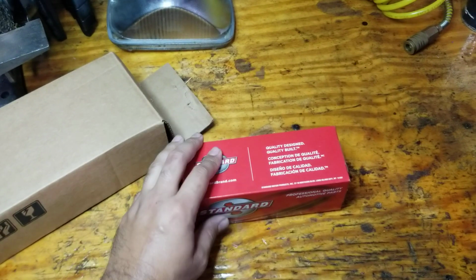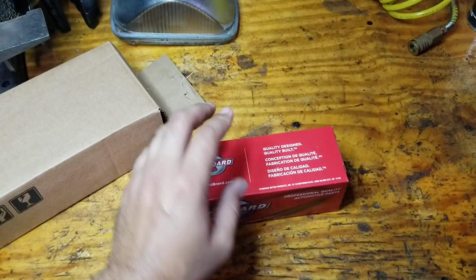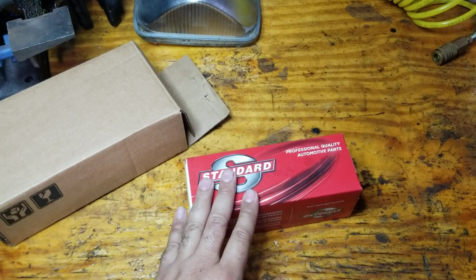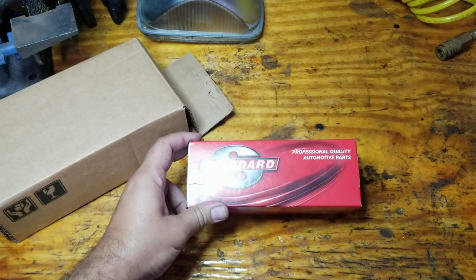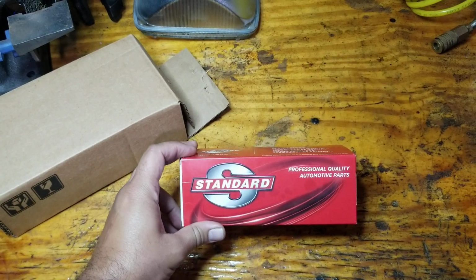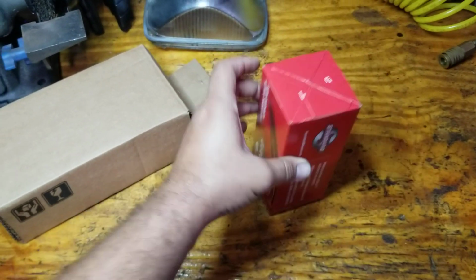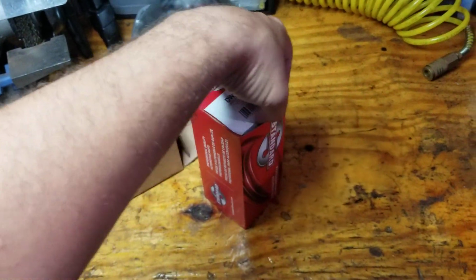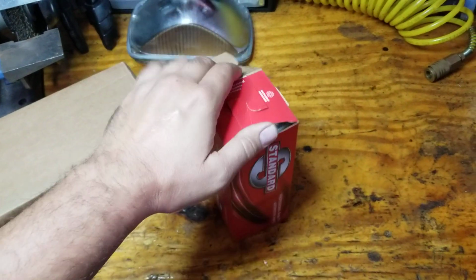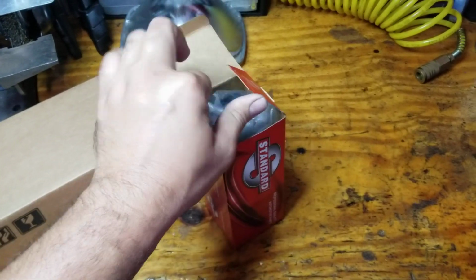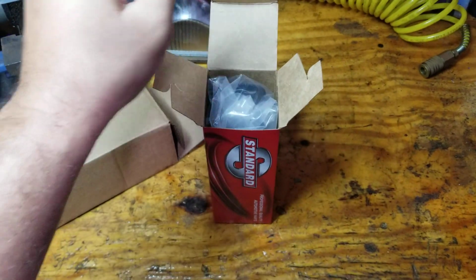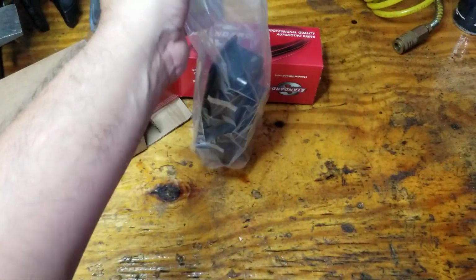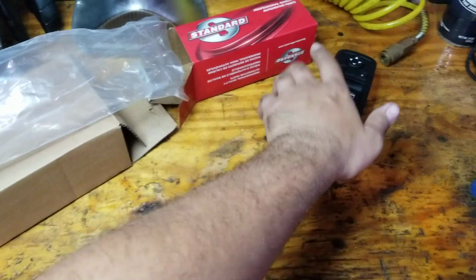And today I'm going to be talking about a little issue I ran into about a week or so ago. It has to do with this power window master switch. This came out of a Dodge Ram 1500, I think a 2014, 15, somewhere around there. It's a brand new unit, by the way, right out of the box.